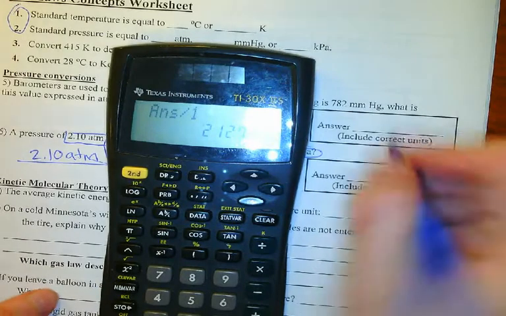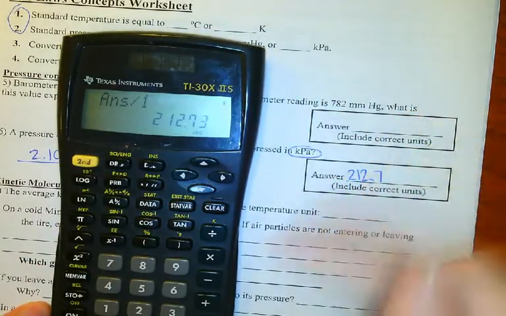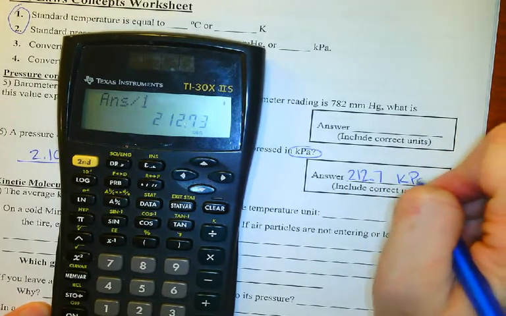2.10 times 101.3 over 1. Okay. 212.73. 212.7. And again, that unit is going to be kPa.